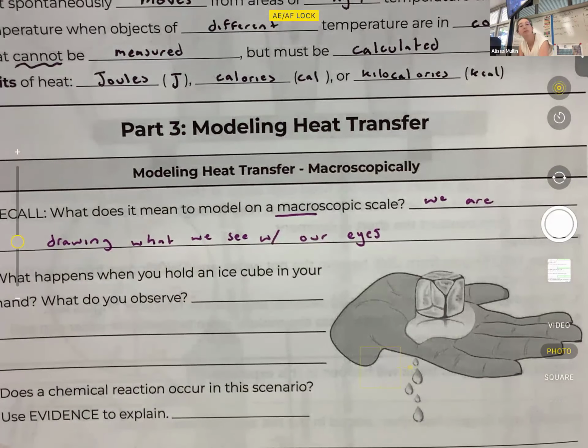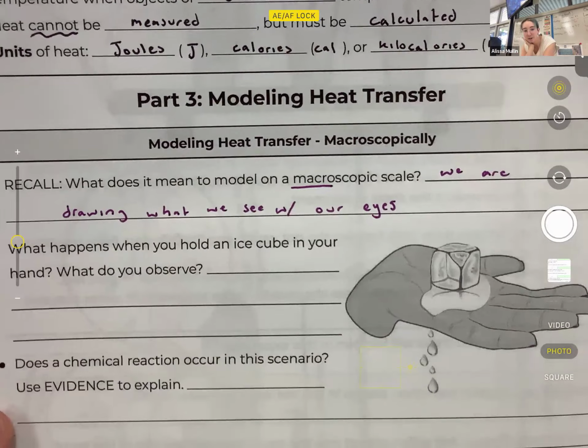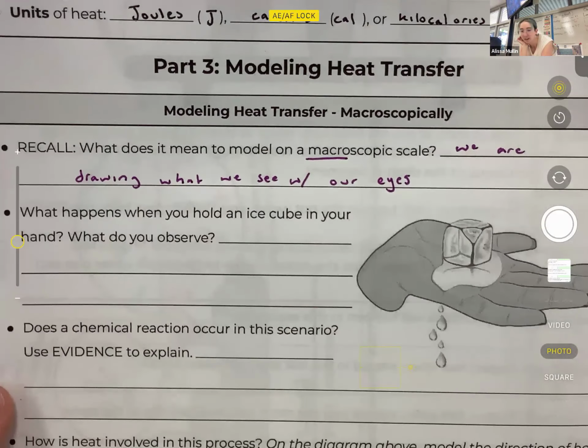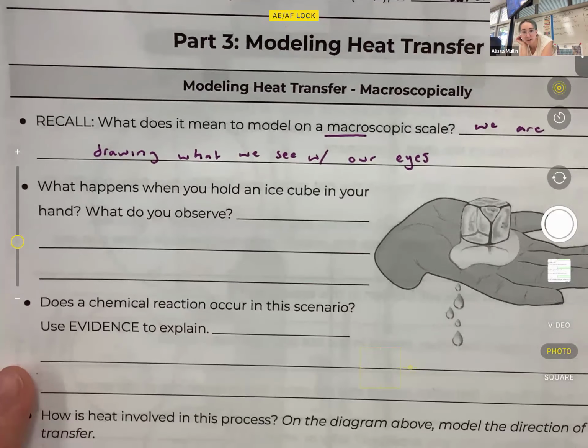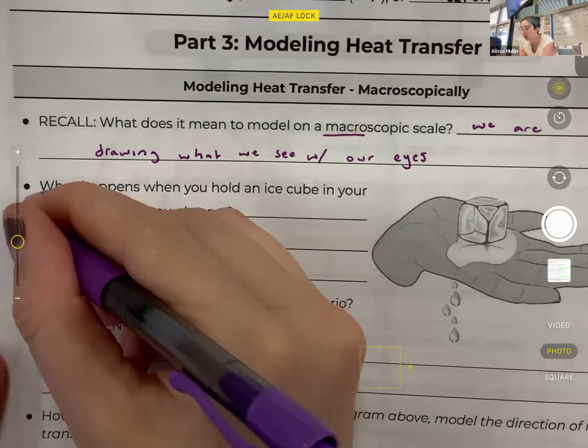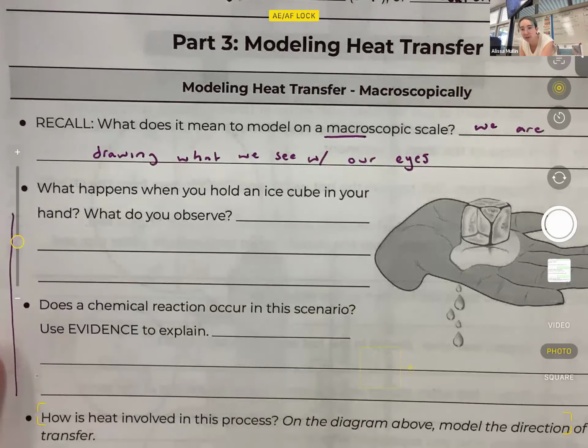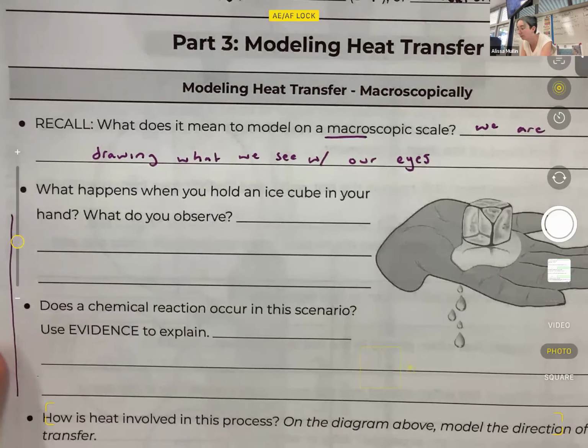So let's do some practice with what that would look like at this scale. So not a trick question. If I put an ice cube in my hand, what would we expect to happen? And then thinking about what you'd expect to happen, is that a physical change or a chemical change? So take a sec, pause this video. I want you to work on these two questions. What would happen? Is it physical or chemical? Explain to a friend. Try it on your own.